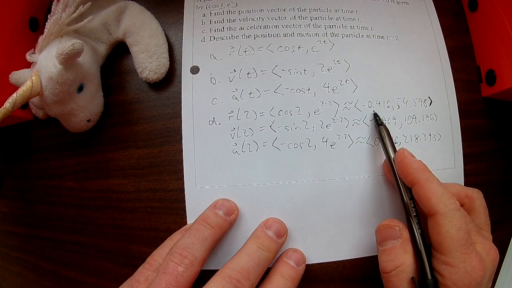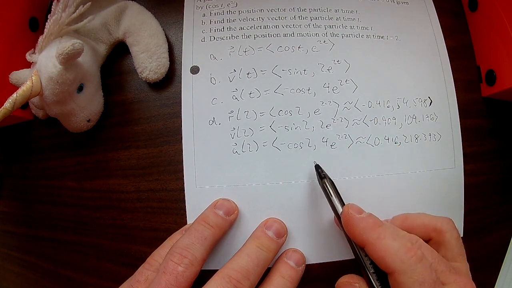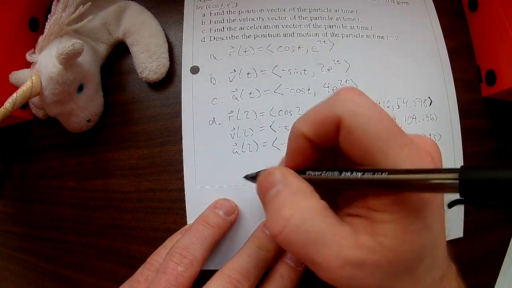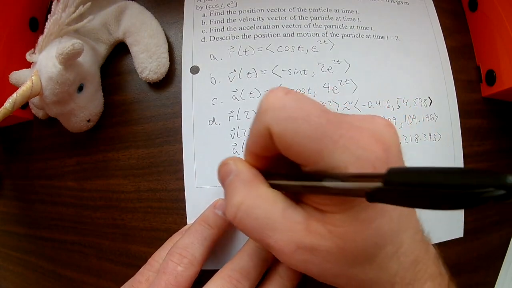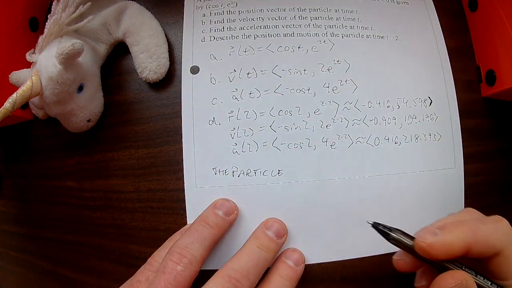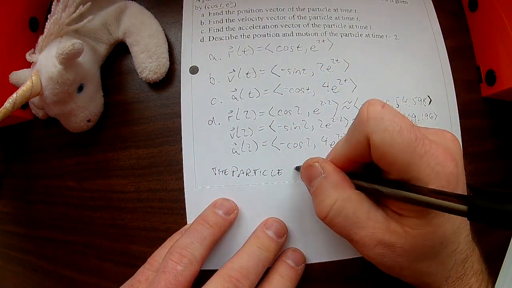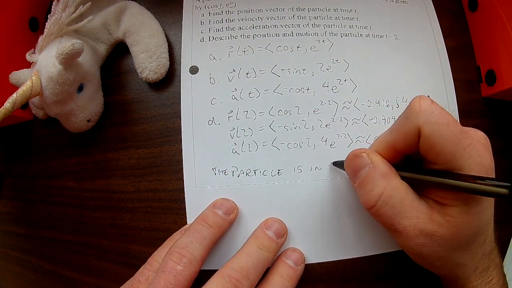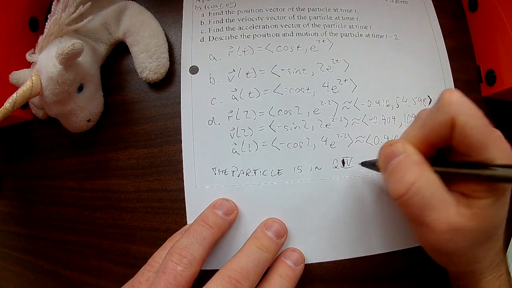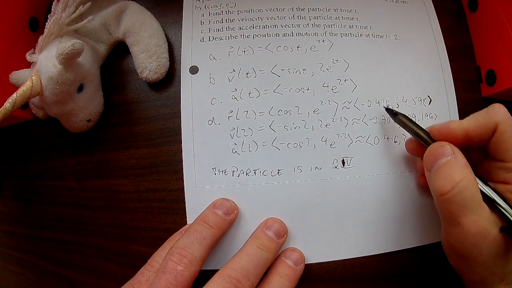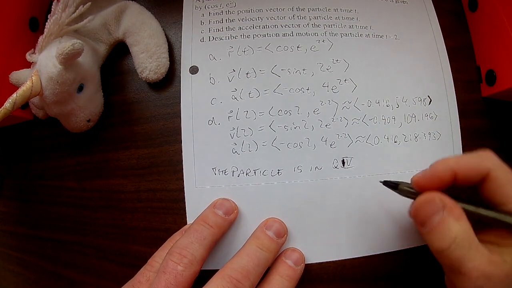All right, cool. So what we can see here is the position of the particle. It is negative, positive. Let's try to speak well here. The particle is in quadrant, not quadrant 5, that's not a thing, quadrant 4, right? Down and right, yeah, that puts it in quadrant 4.